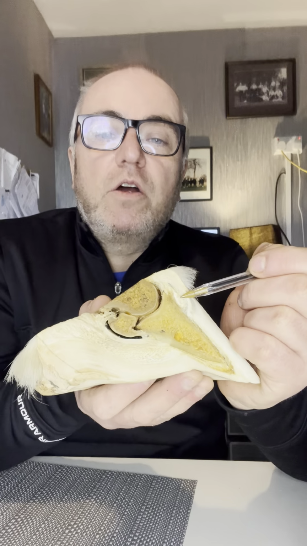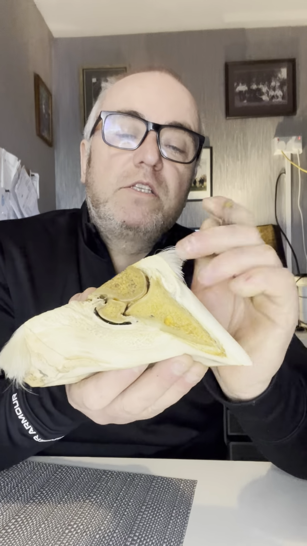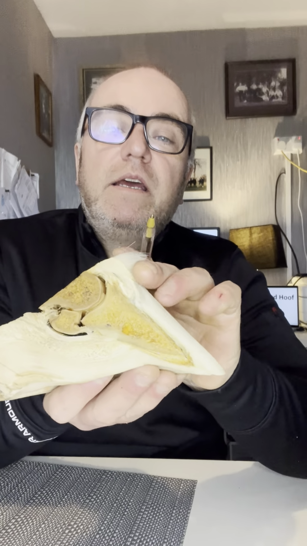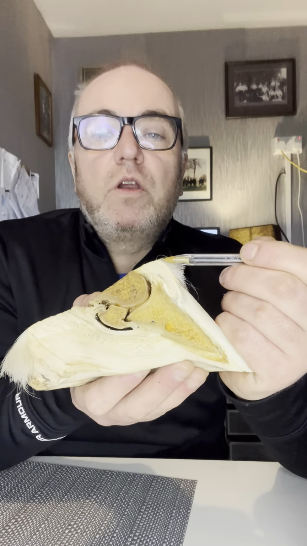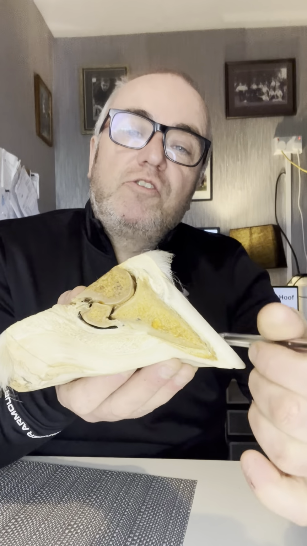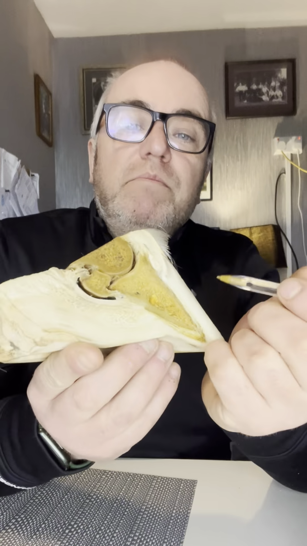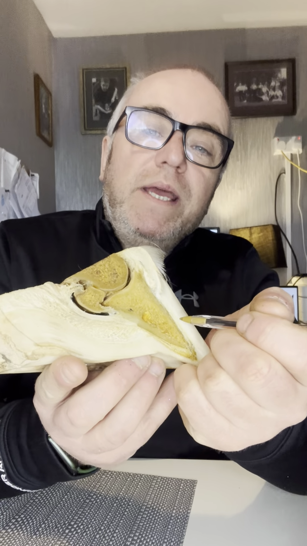So again, we've got our coronary corium sat in our coronary groove, and at the top of the coronary corium, right at the top of the coronary band, under the hairline, we have a thing called the perioplic corium, which is a much smaller corium that sits in the perioplic groove, and that produces this stratum externum, or the periople, on the outside. The other stratums are the stratum medium. The stratum medium is the main bulk of the hoof wall, and then we have the stratum internum.